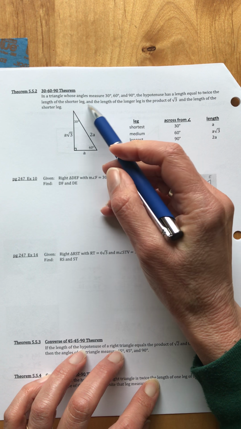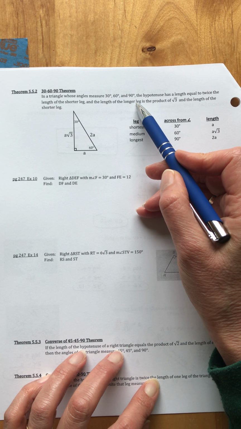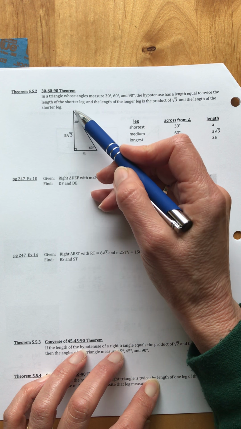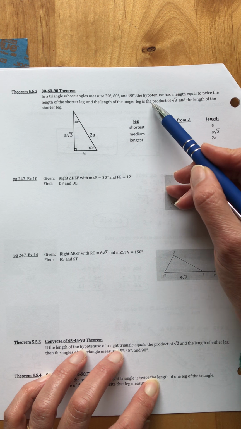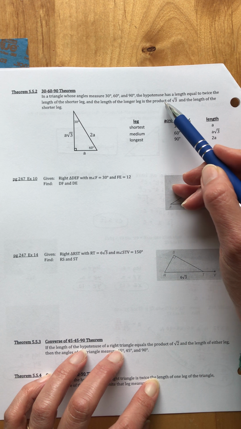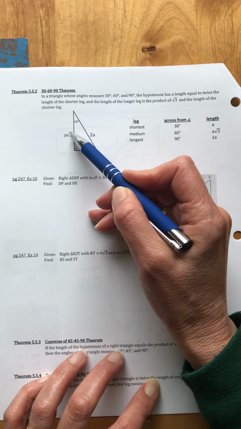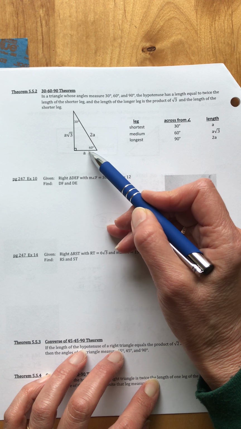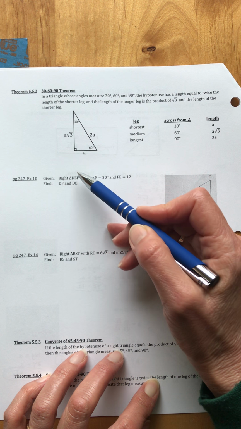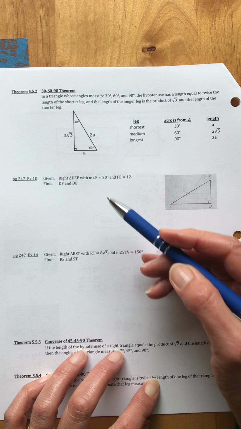Then the length of the longer leg is the product, that means multiply, of the square root of 3 and the length of the shorter leg. So square root of 3 and the length of the shorter leg, which is A. Okay, so there we have the relationship.